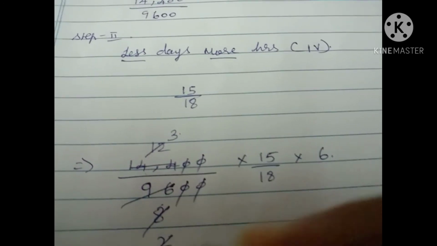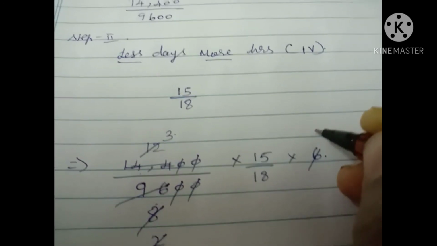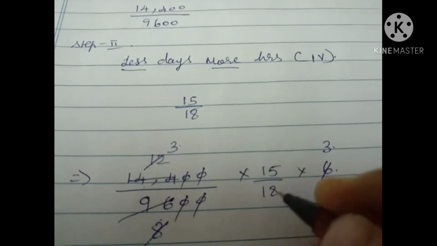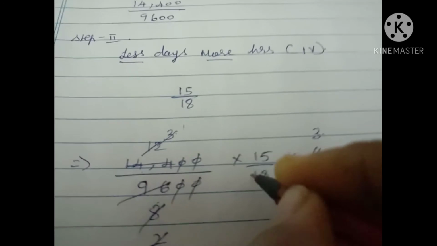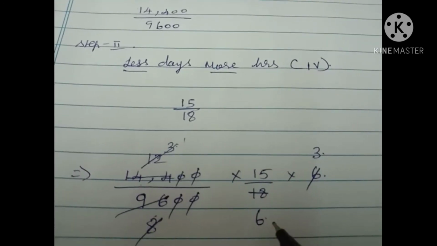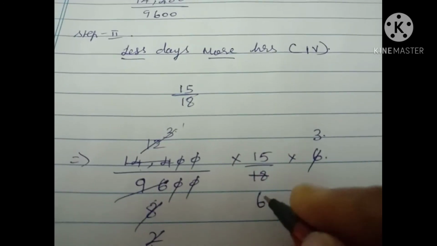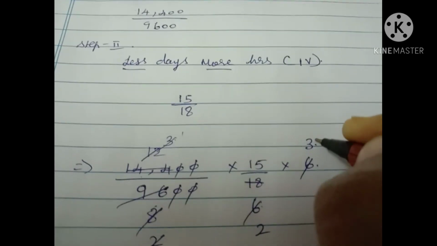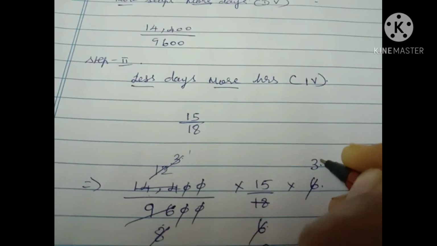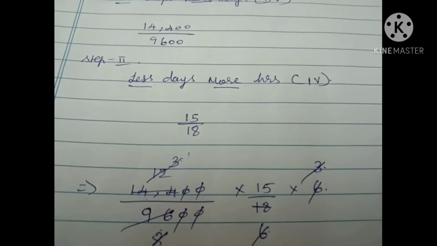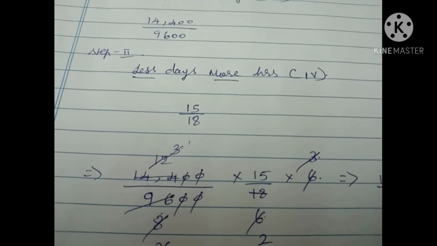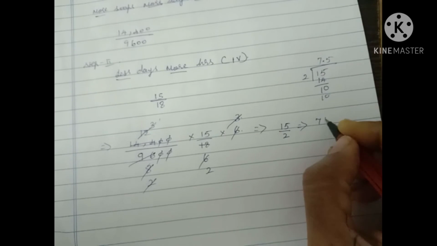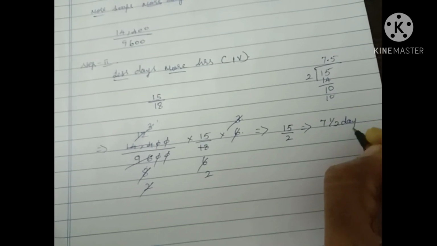Here 2 table, 2 1s are 2, 2 3s are 6. Then in 3 table, 3 1s are 3, 3 6s are 18. Again with 3 table, 3 2s are 6, then 3 1s are 3. So the remaining is 15 by 2, that is 7 1 by 2 days.